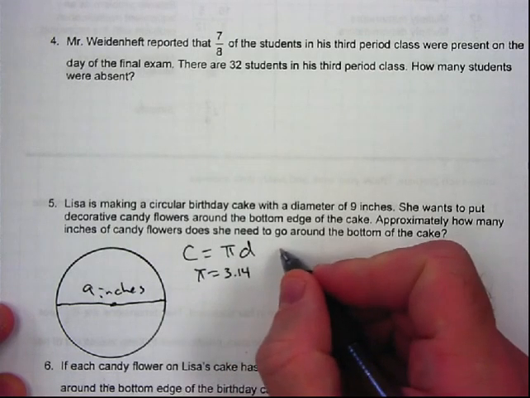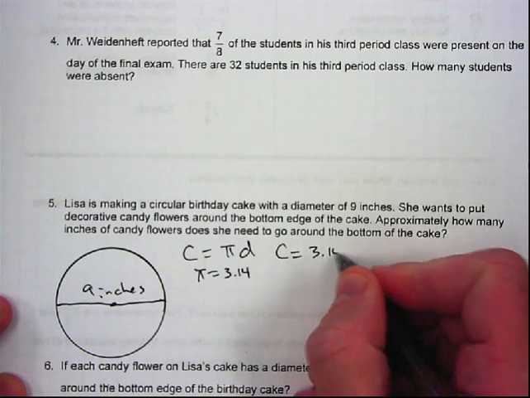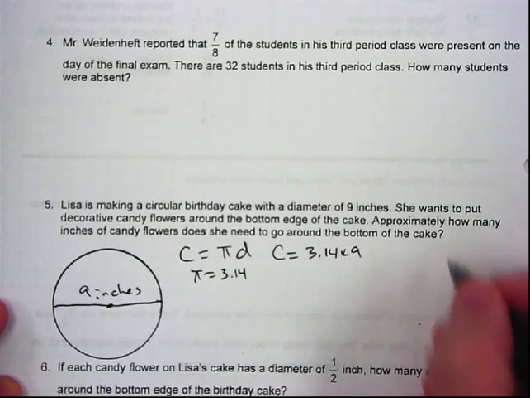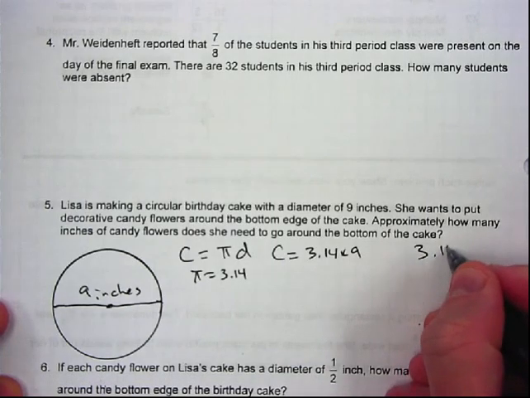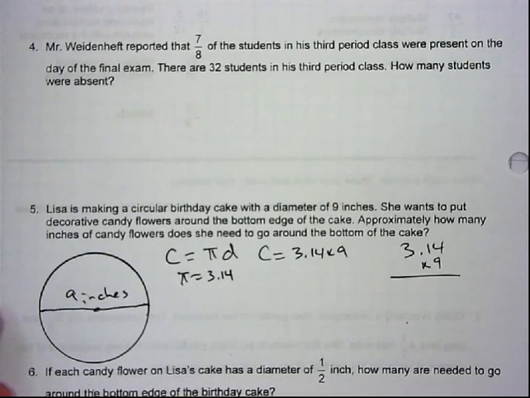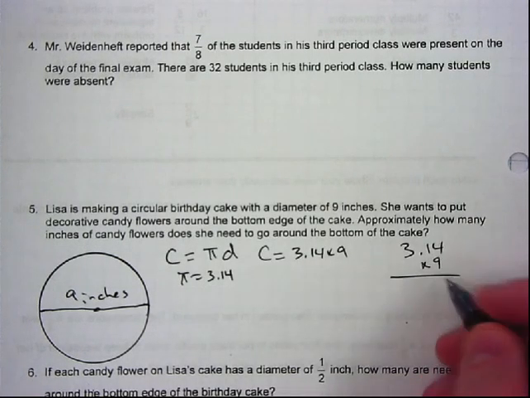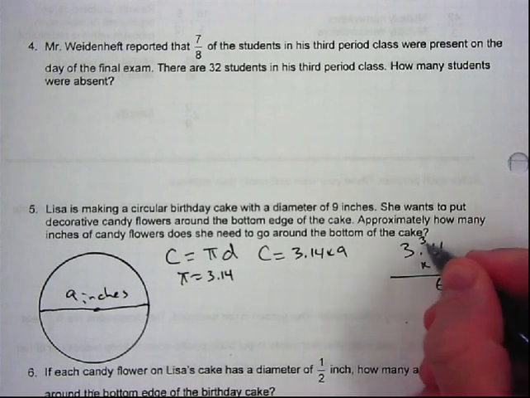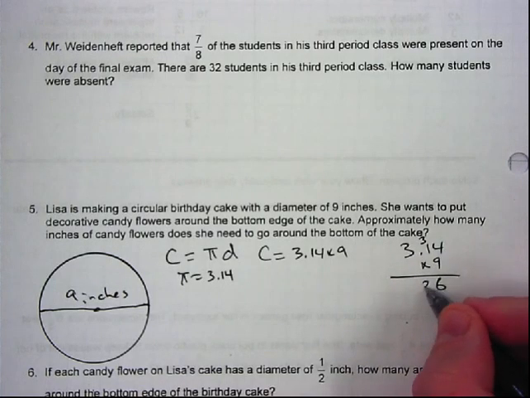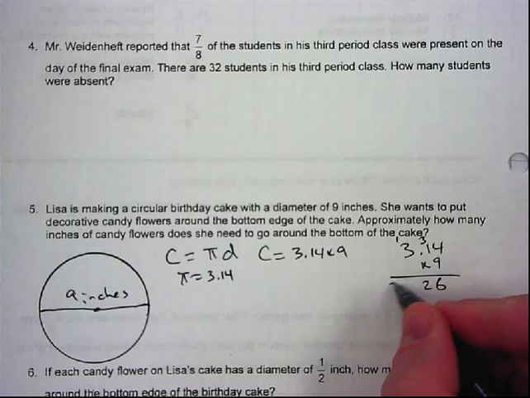So our problem is a decimal multiplication problem. We have 3.14 times 9. Do that right here. Remember, when we're multiplying decimals, we just multiply as if the decimal wasn't there, and we'll deal with the decimal at the end. 4 times 9 is 36, carry the 3. 1 times 9 is 9, plus 3 is 12, carry the 1. 3 times 9 is 27, plus 1 is 28.